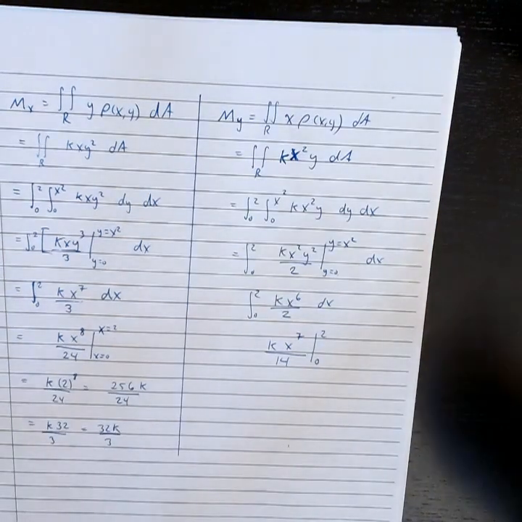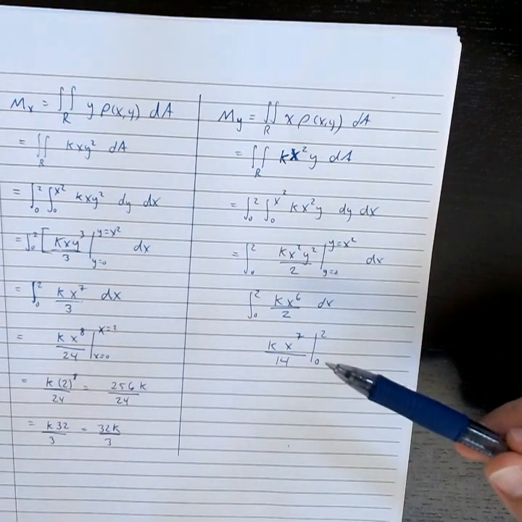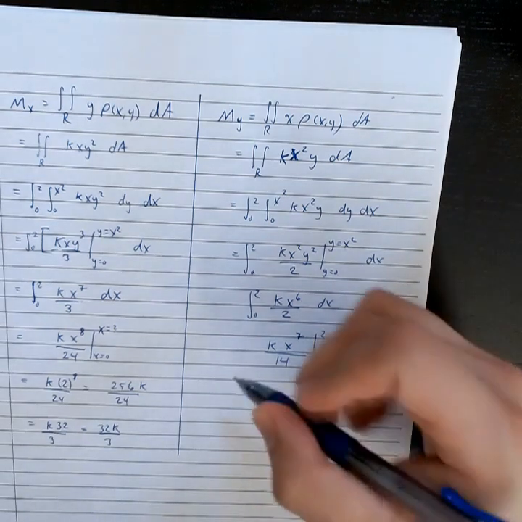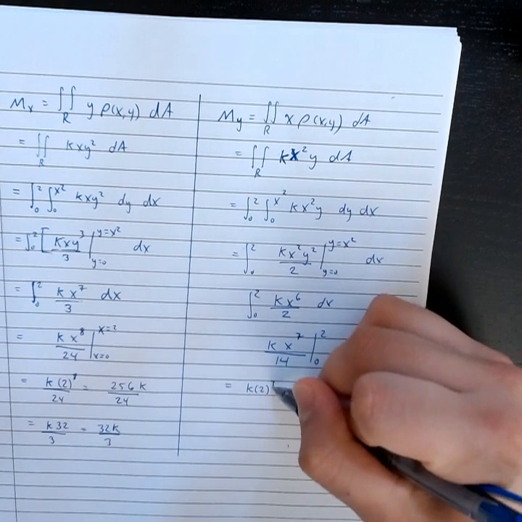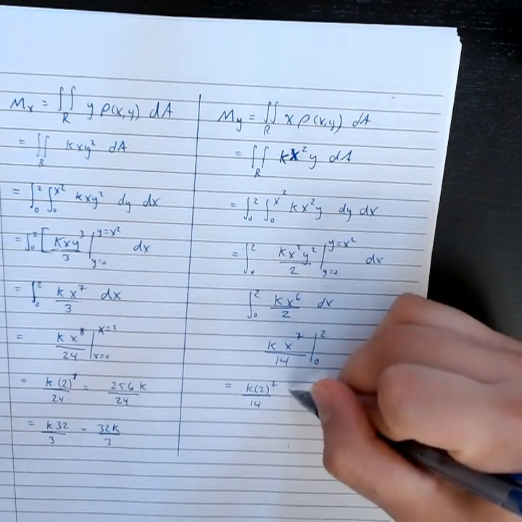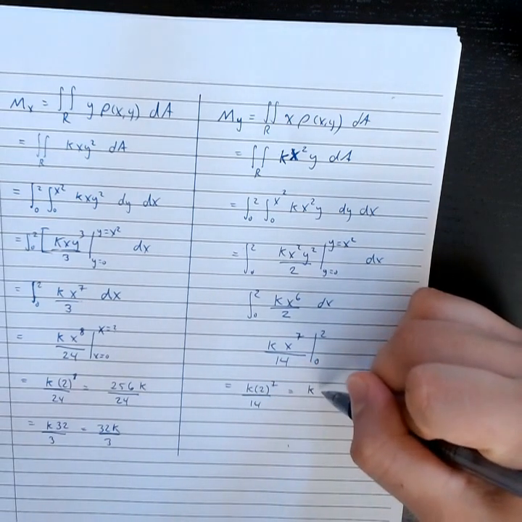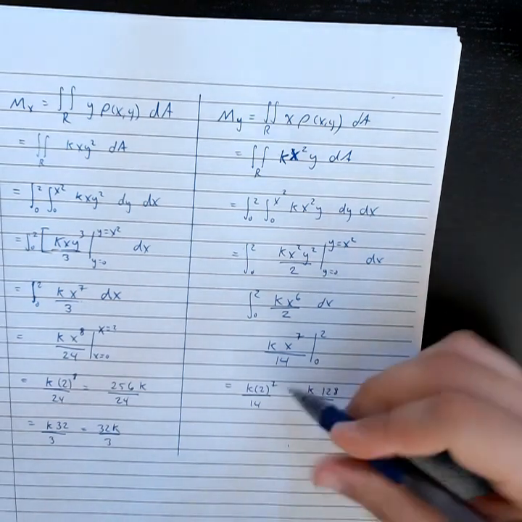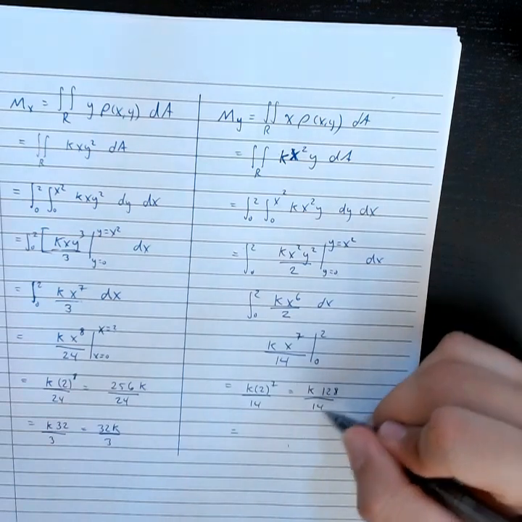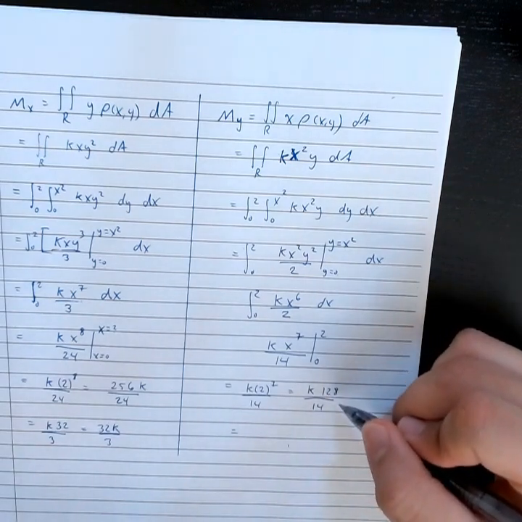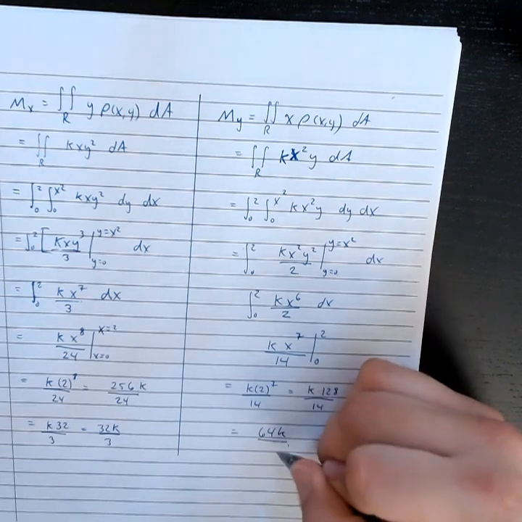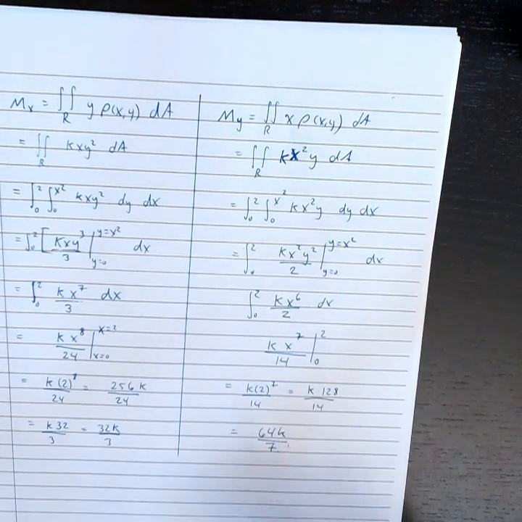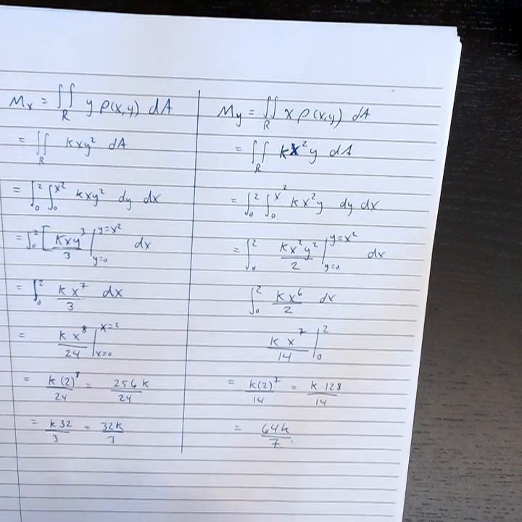So obviously, if we plug in 0, that makes the whole thing 0. But if we plug in 2, well, that'll give us an answer. That'll be k times 2 to the 7th over 14, which is k times 128 over 14. And that can be reduced. We can divide top and bottom by 2, and that'll give us 64k over 7, just like that. So now we're just about done.